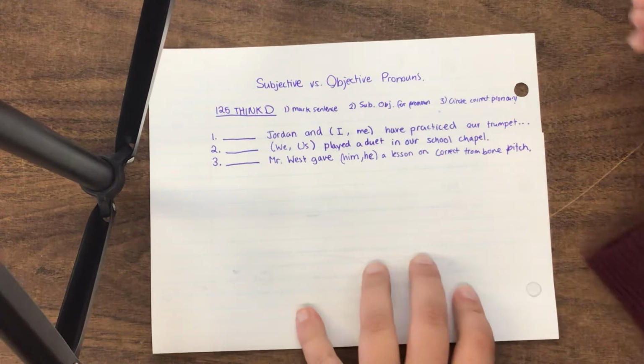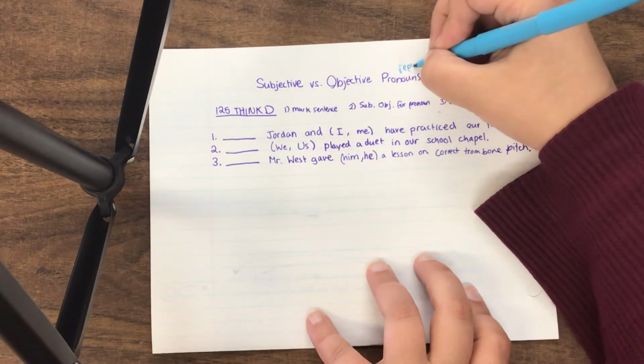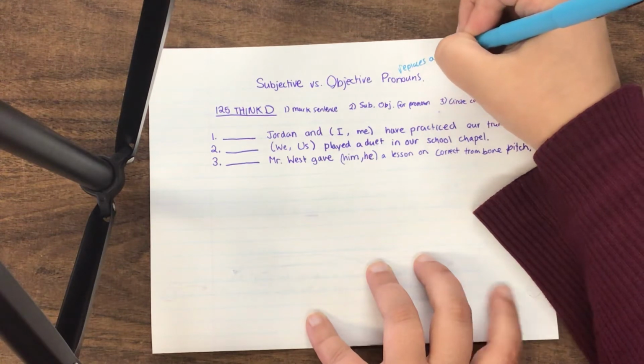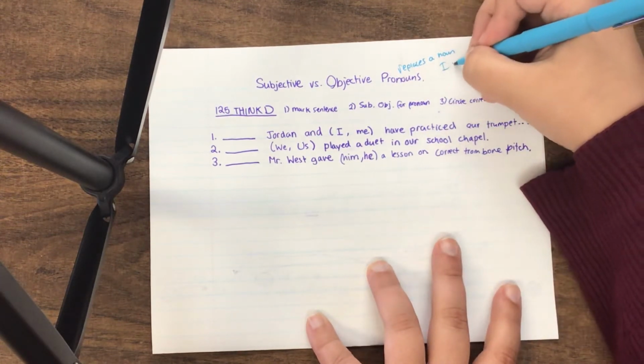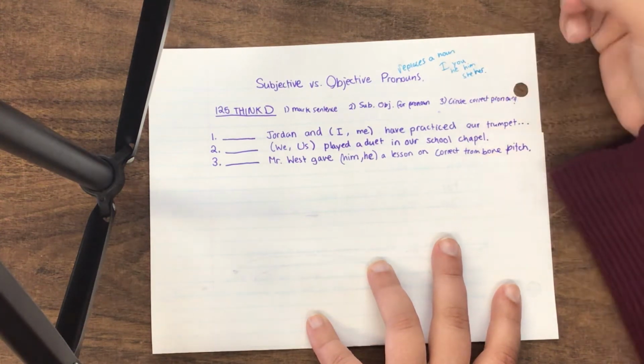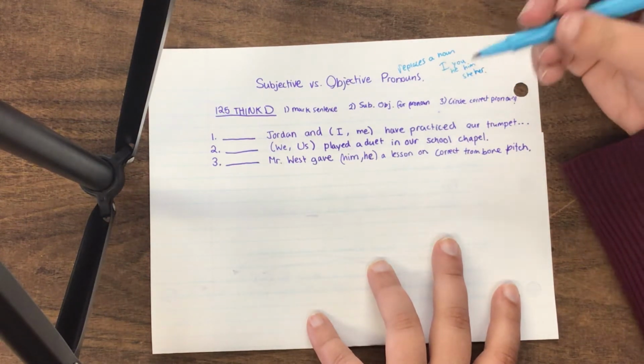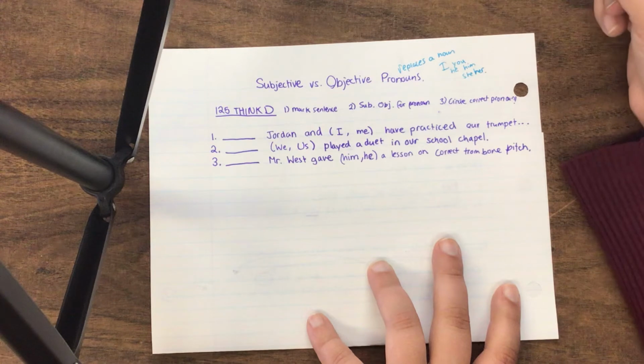So, if you have remembered, a pronoun is a word that replaces a noun. For example, I, you, he, him, she, her, all of these words replace a noun and therefore are called pronouns. There is a page with a list of them somewhere, so you can look for that as well.